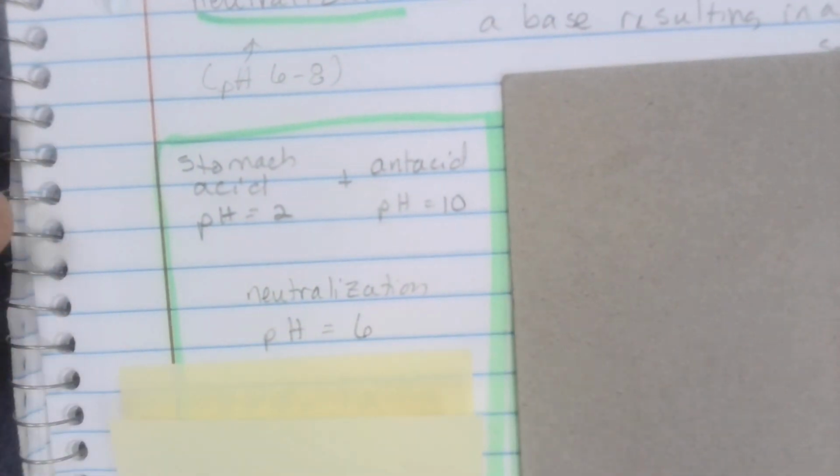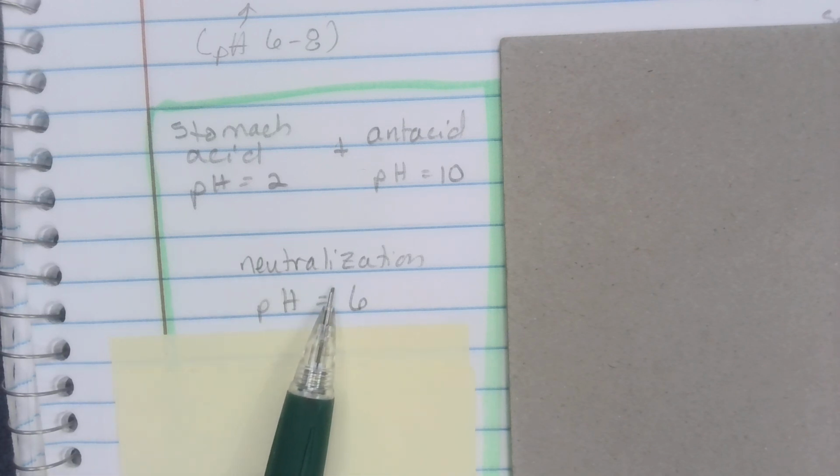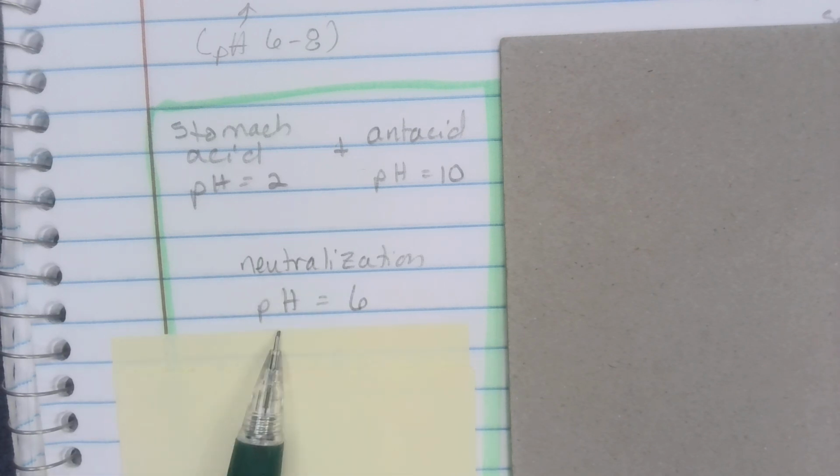So one example of a neutralization reaction, our stomach acid has a pH of about 2, and let's say we take an antacid that has a pH of 10. So the neutralization reaction will result in a solution that has a pH of 6.